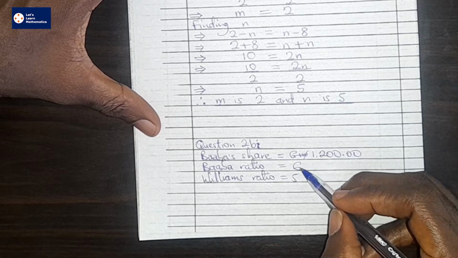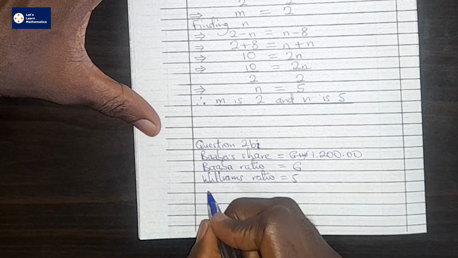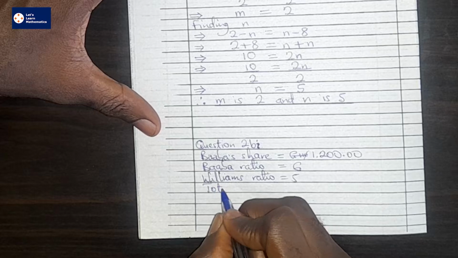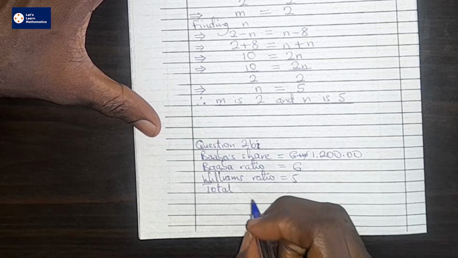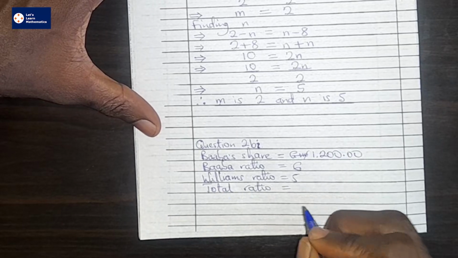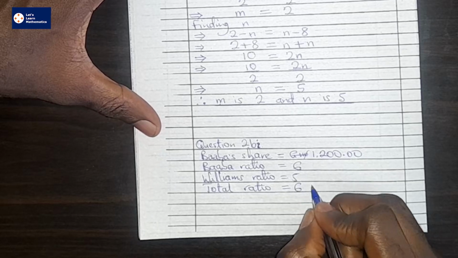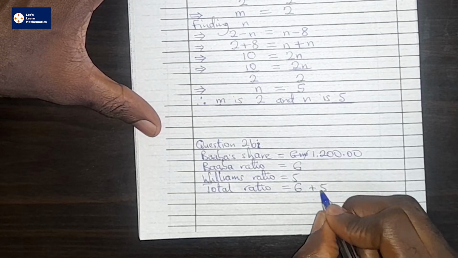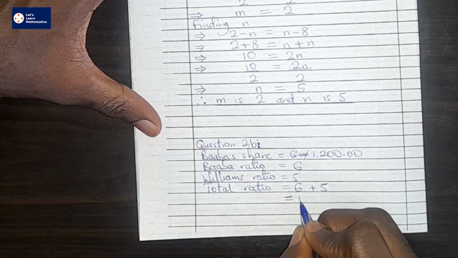That is, this was Baba's portion. So the total ratio, that is the ratio representing the total amount, is Baba's ratio added to William's ratio, and that will give us 11.